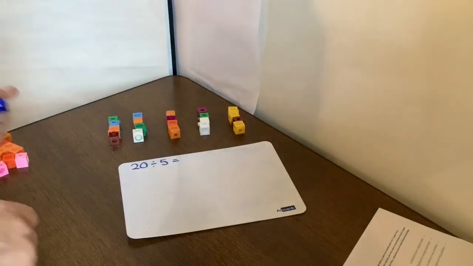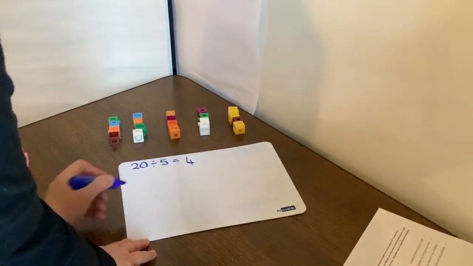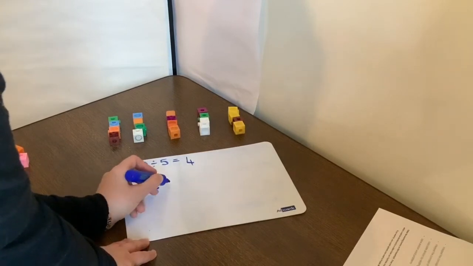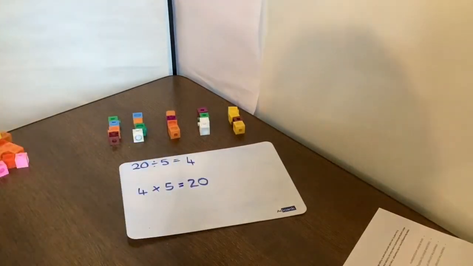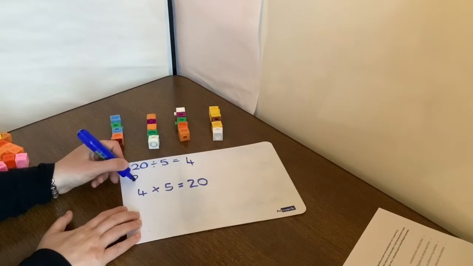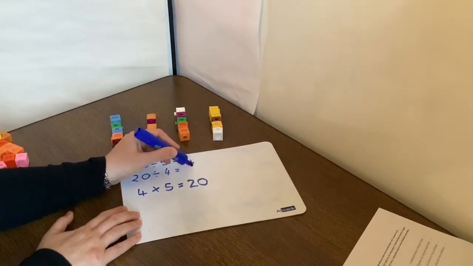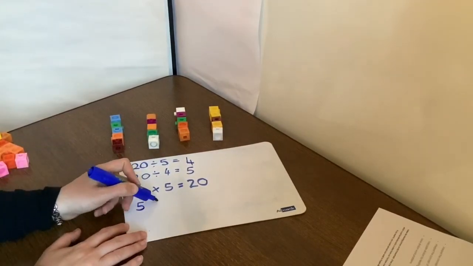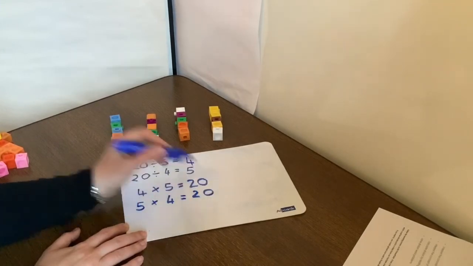So we know 20 divided by 5 equals 4. We also know, looking at it the other way, that 4 multiplied by 5 equals 20. Because we know those facts, we also know that 20 divided by 4 equals 5. And we also know that 5 multiplied by 4 equals 20.